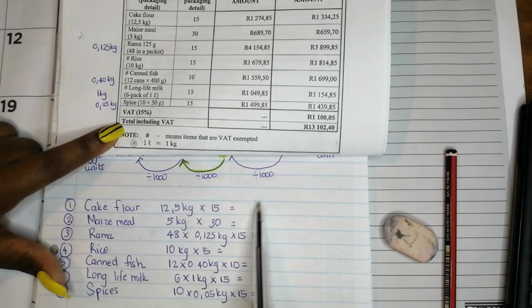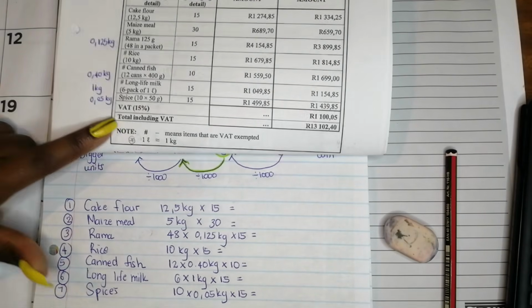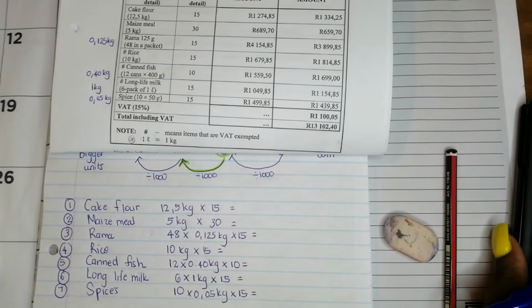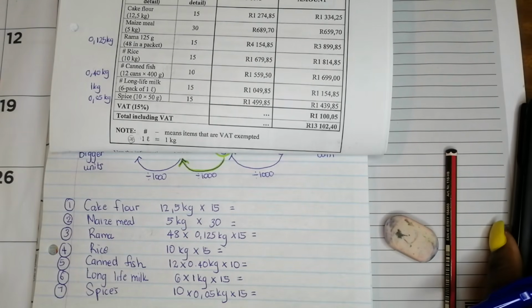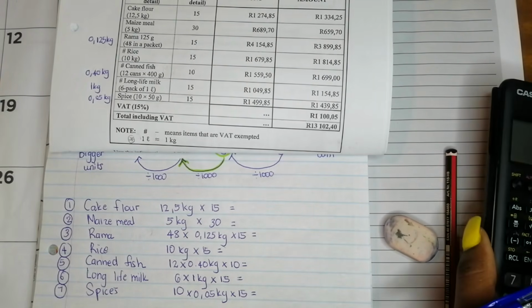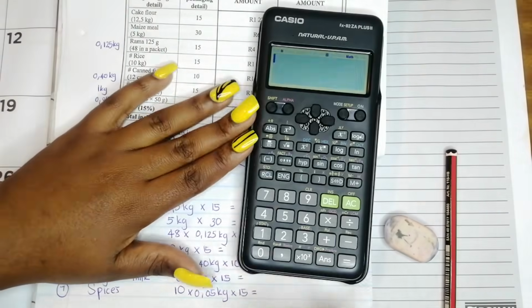Okay, so we're going to put down all these values and add them all together to get the total weight of all the items that Uegi intends on buying.